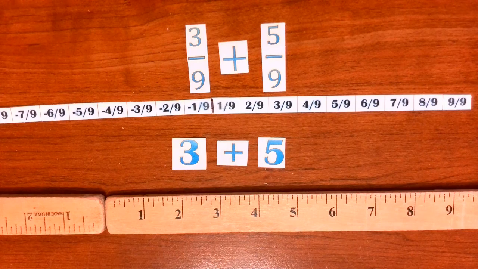I would like to explain why you add the numerators but keep the denominators the same for this example by comparing and contrasting it to solving 3 plus 5. To solve 3 9ths plus 5 9ths, I get a number line with everything in ninths. For 3 plus 5, there isn't a denominator other than a denominator of 1.